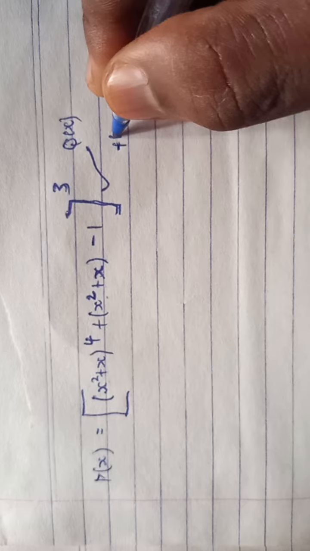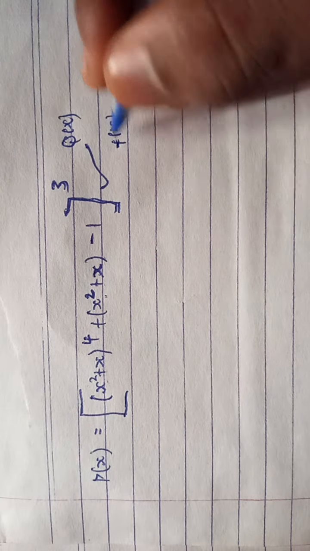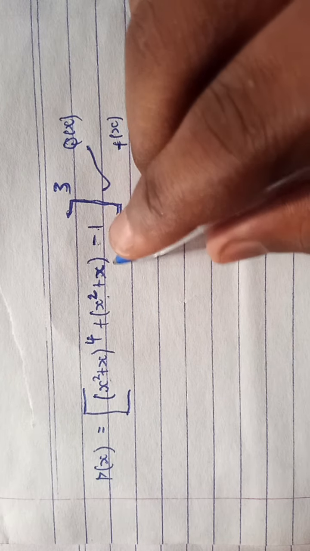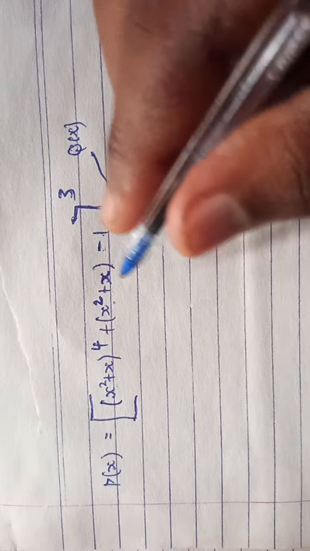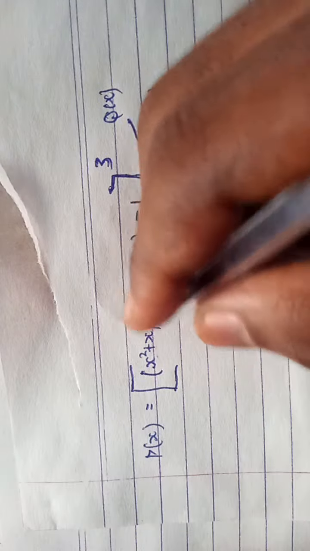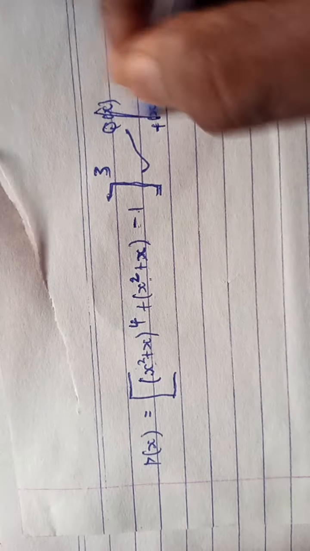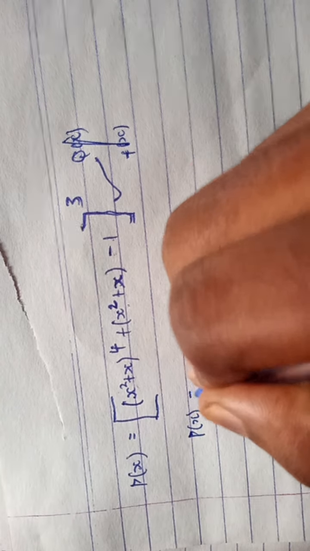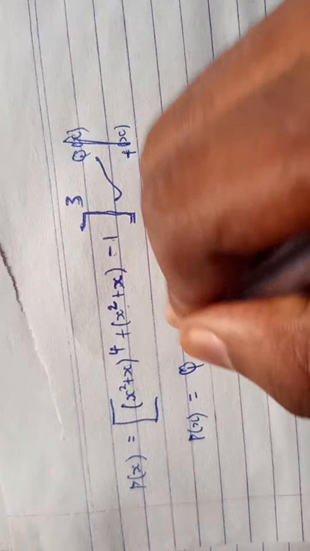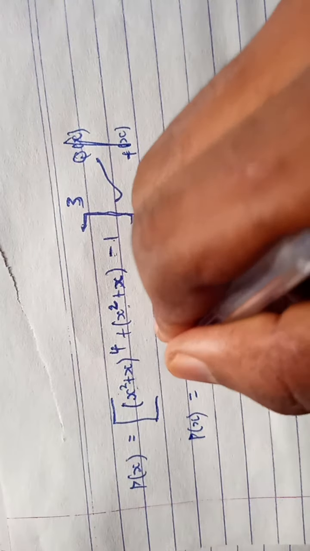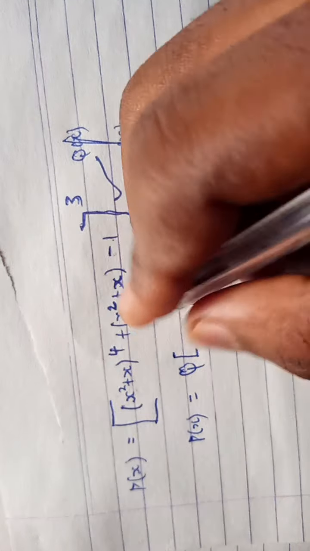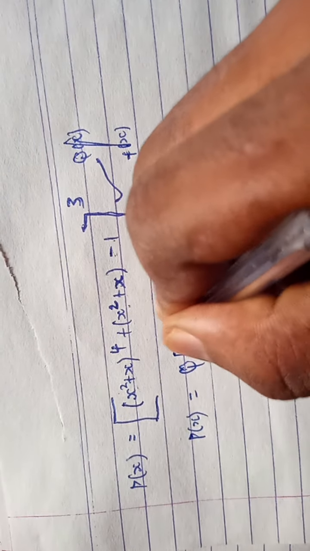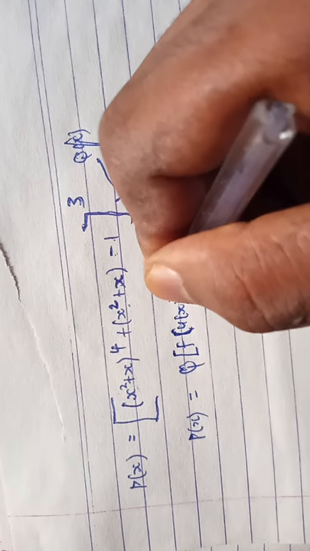So it's equal to f of x, and then we have minus 1 here. Actually, let me go on to do the right thing so that you see. It will actually be this way. P of x is equal to q of f of u of x. Have you seen that? This is the composition that I was talking about.